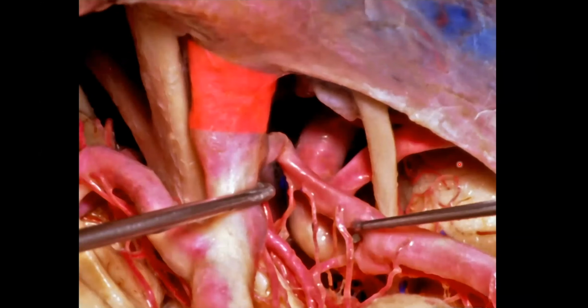This is the same exact perspective, but just a different specimen. And here, this is that C6 segment. So this is the entrance into the dura, distal dural ring, second nerve. Here's third nerve, right? This is the free edge of the tentorium. Here's third nerve going into the oculomotor triangle. So just underneath it, here we find the anterior clinoid process.